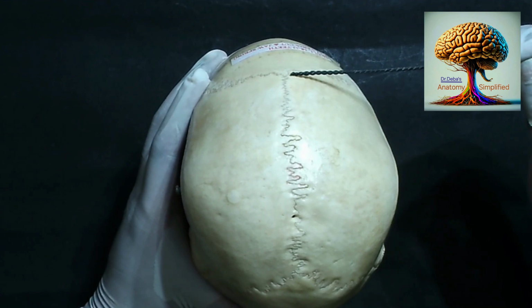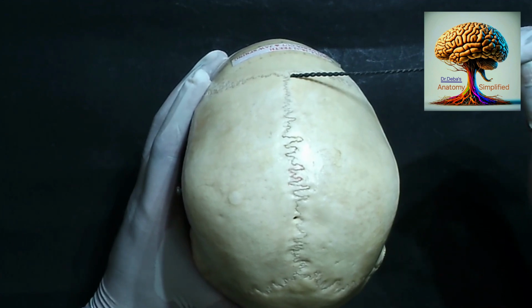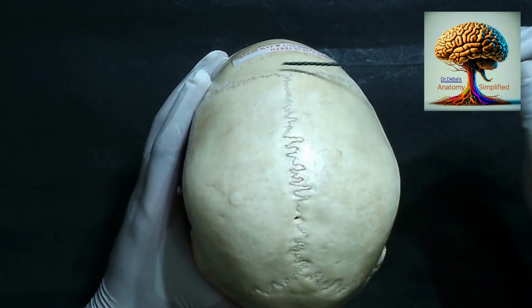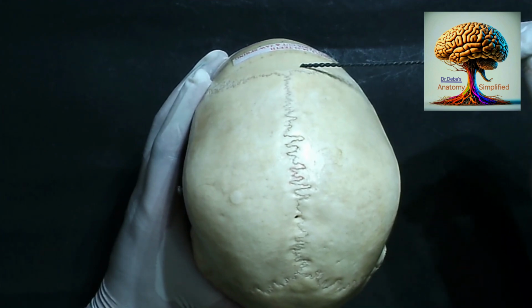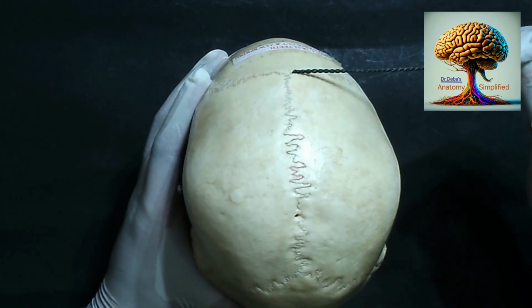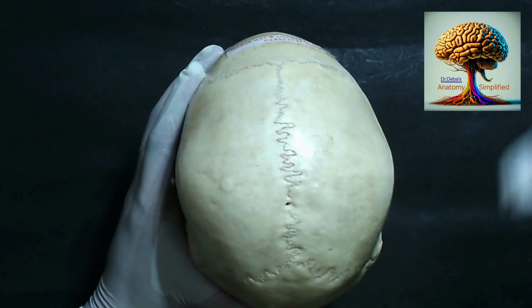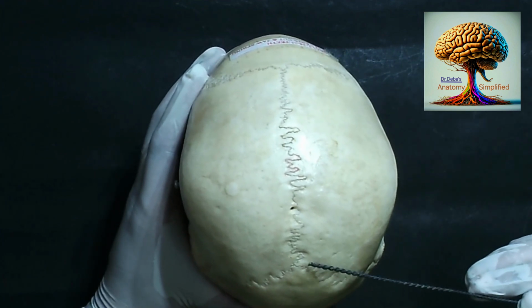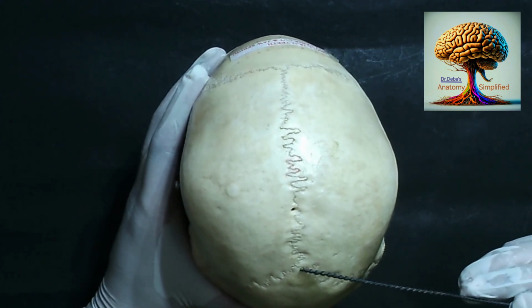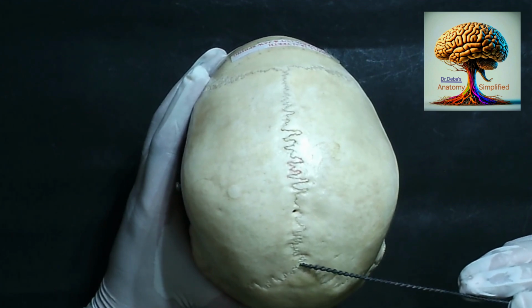So as we can see here, the anterior superior angle is articulating with its counterpart, and both here are articulating with the frontal bone. So the anterior superior angle is also known as the frontal angle. Similarly, the posterior superior angle here is in contact with the occipital bone, so we can call it the occipital angle.